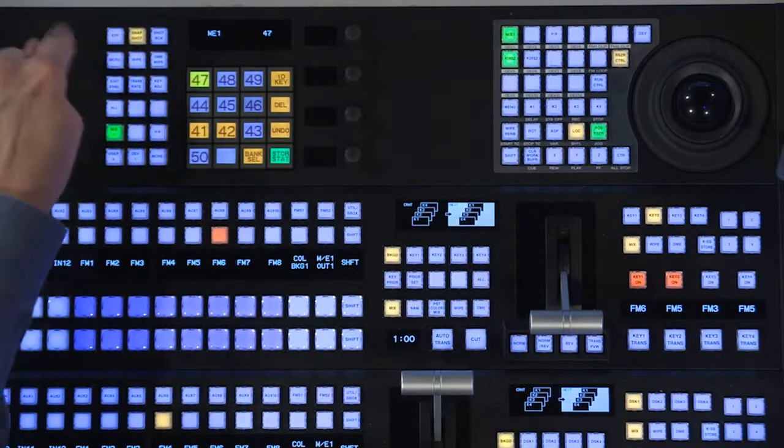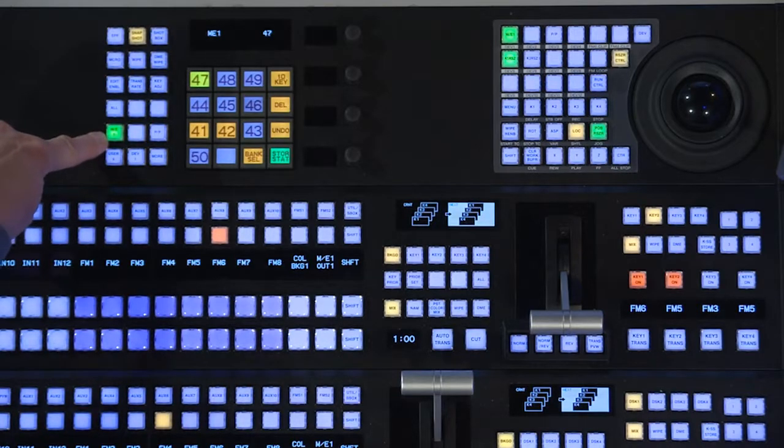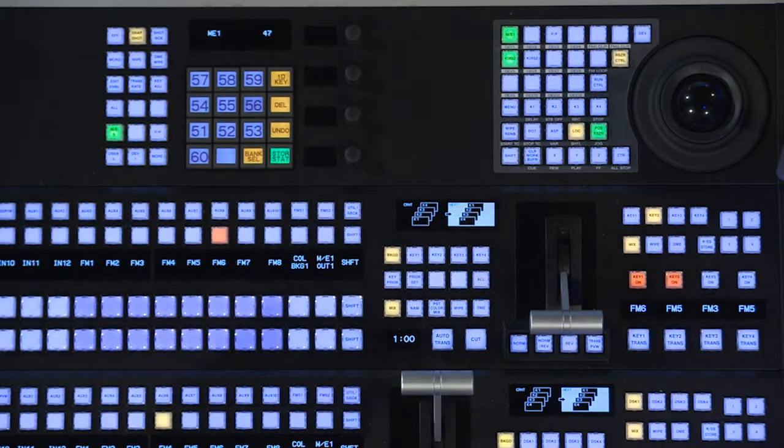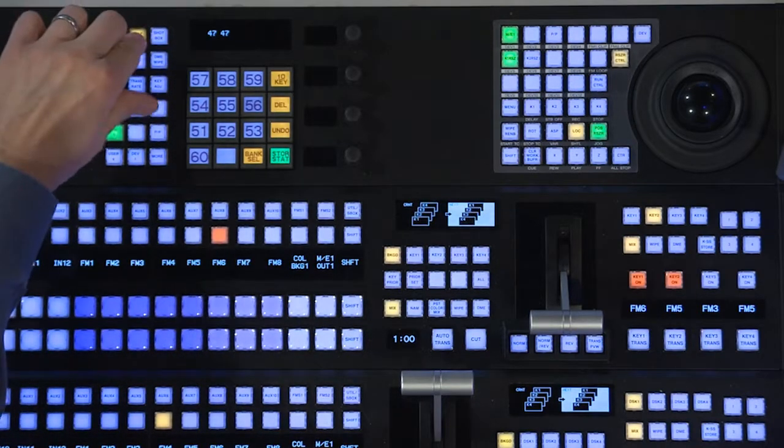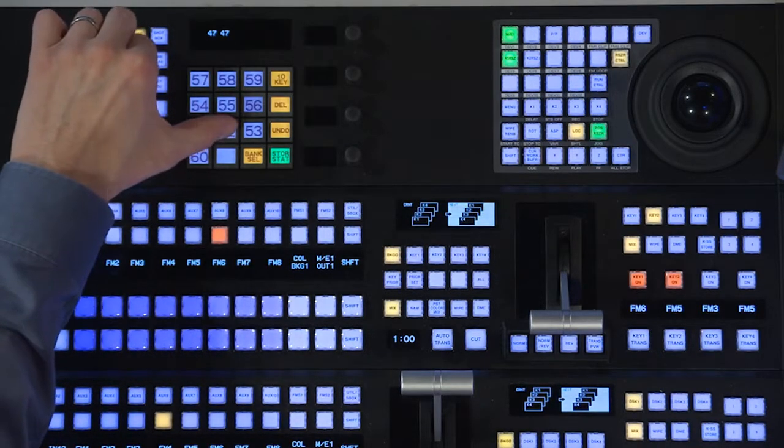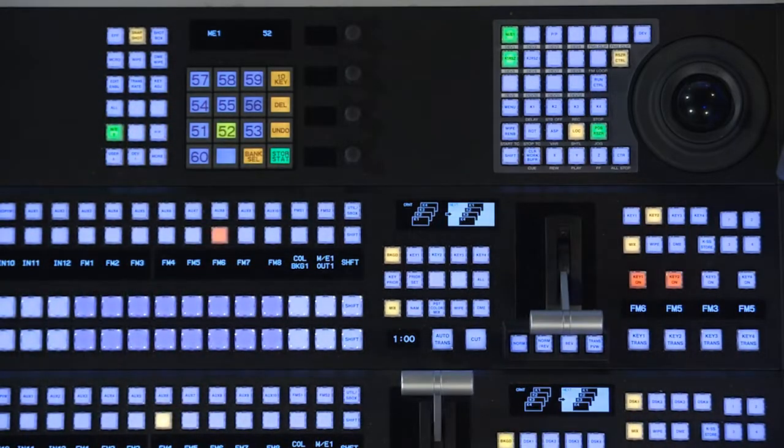So now let's store this thing. I'm going to go to a snapshot. I'm going to make sure ME1 is stored as the snapshot because that's where we're doing all of this. And let's go to an empty bank. And I'm going to store this by holding down snapshot, and I'm going to store this in, let's say, 52. So no matter what we do now, we can recall this effect and have it call up.